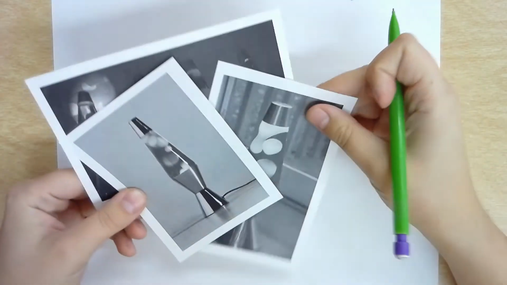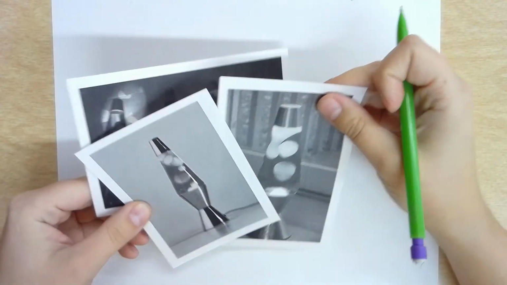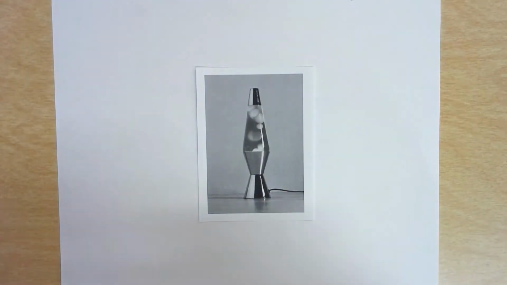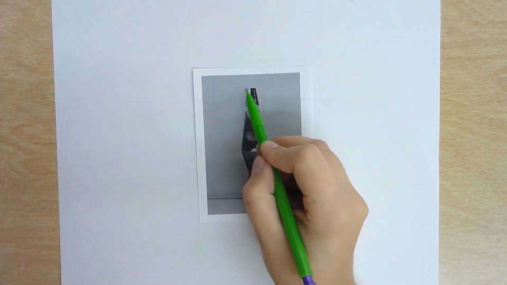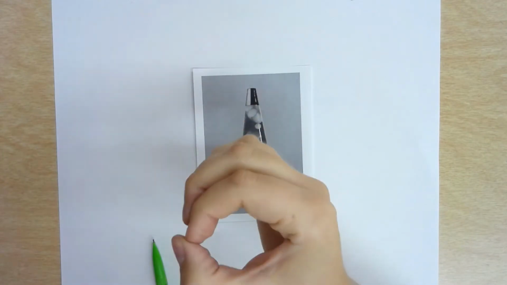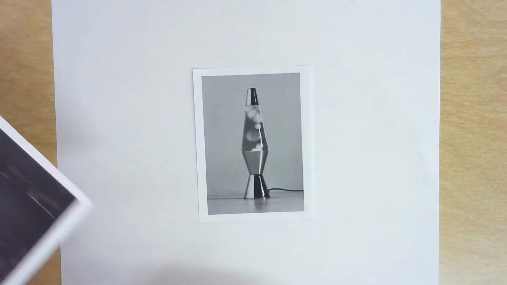And I have 3 different vantage points, okay? I have a lava lamp that looks like I'm looking straight at it. Notice how the bottom is flat. These lines here are flat, flat, flat. Even if I look straight down on the object, it's more of a circle if I look straight down.